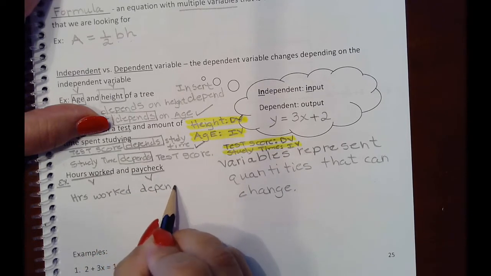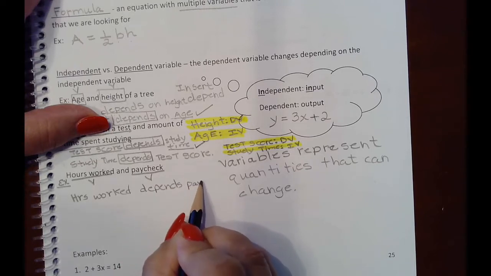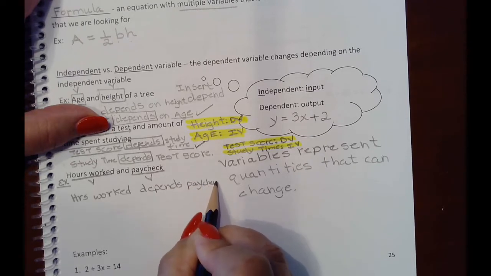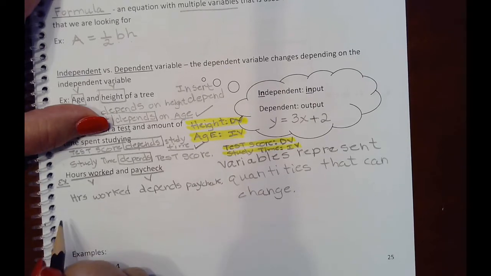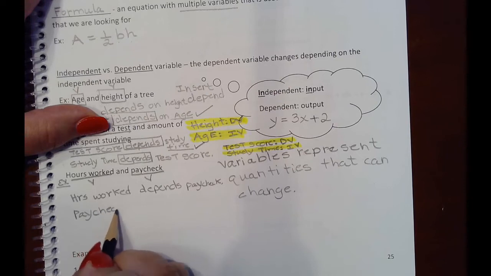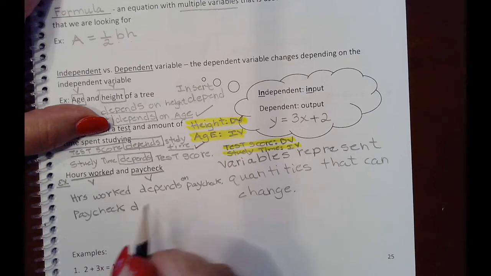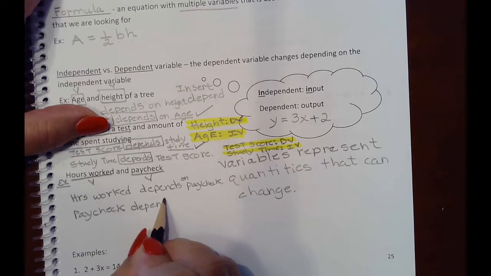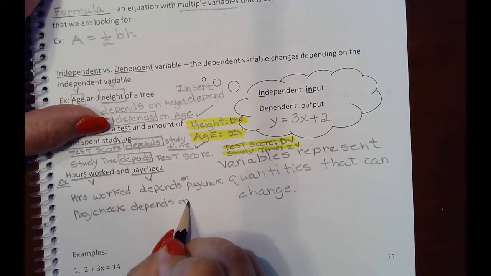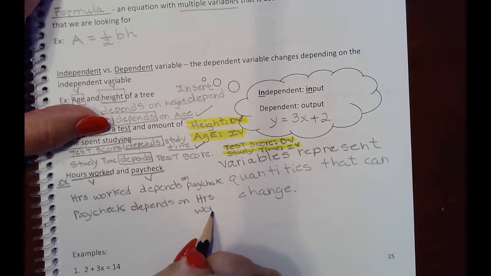depends on your paycheck. Does that make sense? Or does your paycheck depend, depends on hours worked?